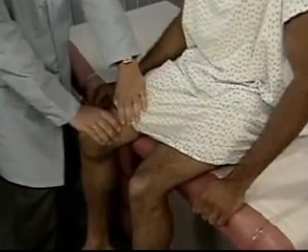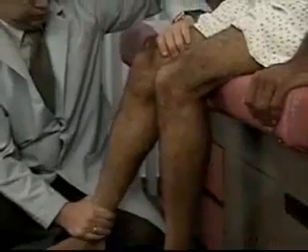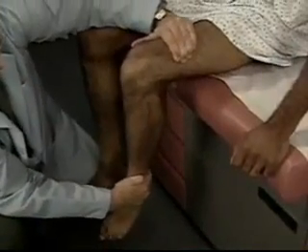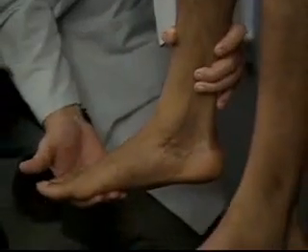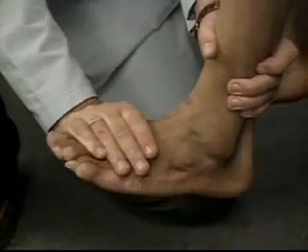Hip flexion. Hip abduction, as hard as you can. Relax. Hip adduction, as hard as you can. Relax. Knee extension, knee flexion. Relax. Ankle plantar flexion. Relax. And ankle dorsiflexion. Relax.